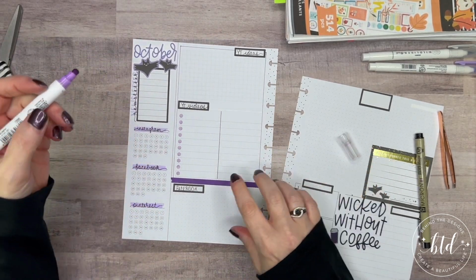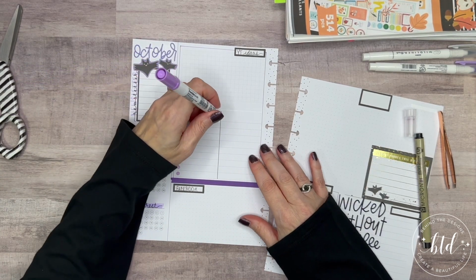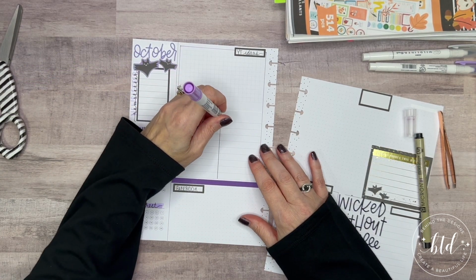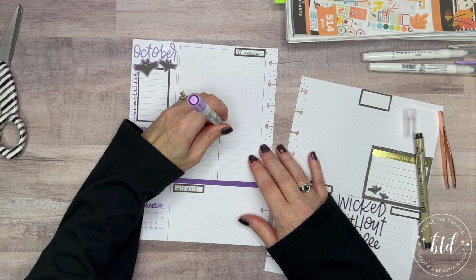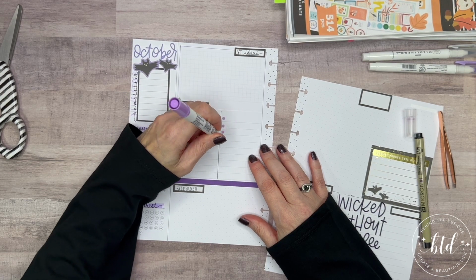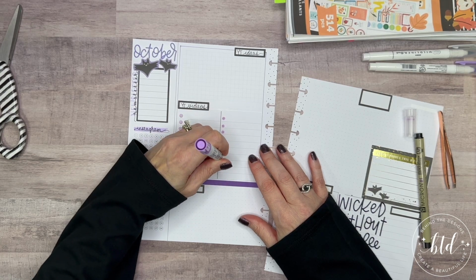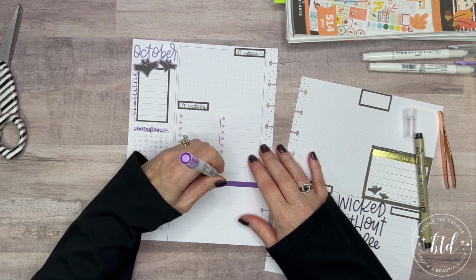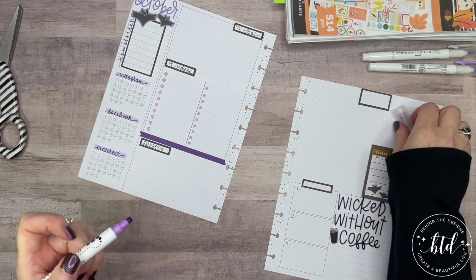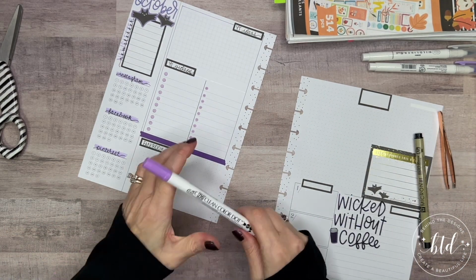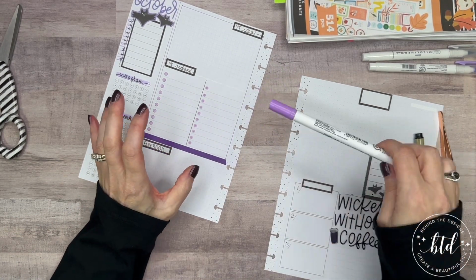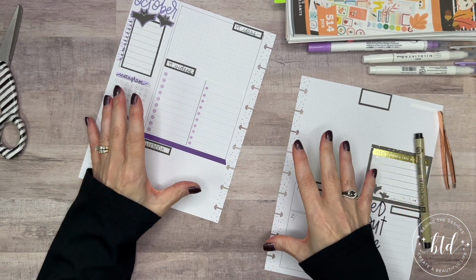I want to make sure I don't mess up with the ink. They're not going to be exactly right with the other one, but I'll do the best I can. Okay. And they won't have the outline around them, but that's okay because this is really about functionality.